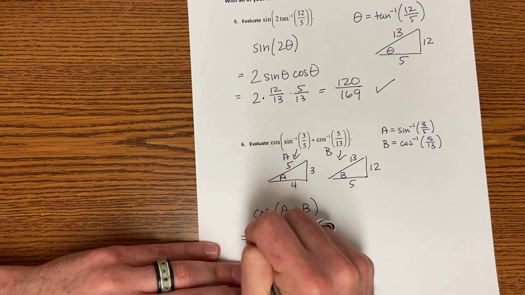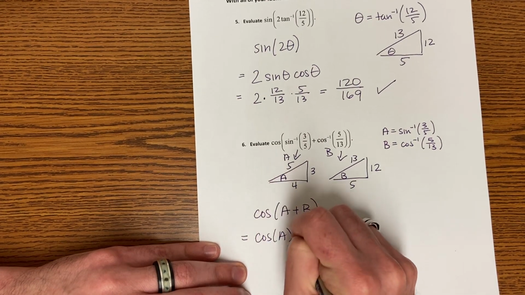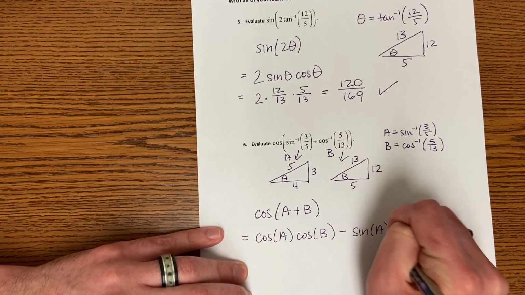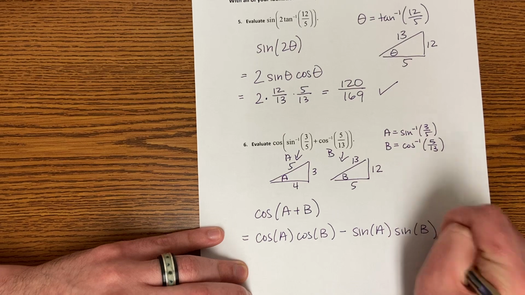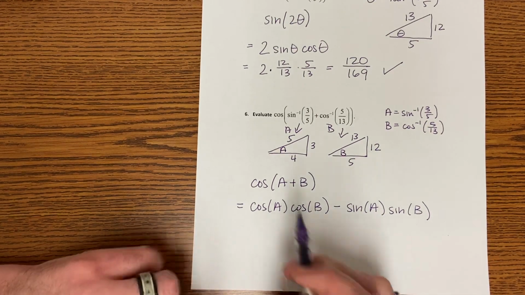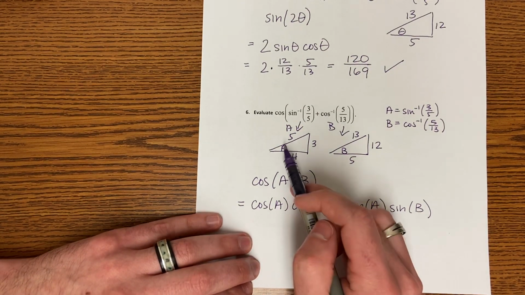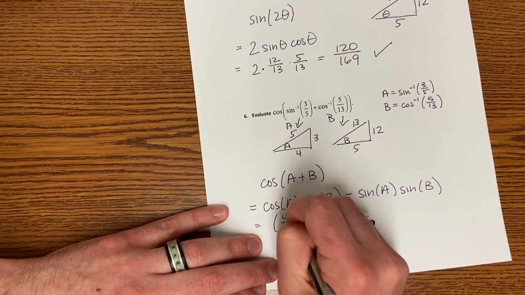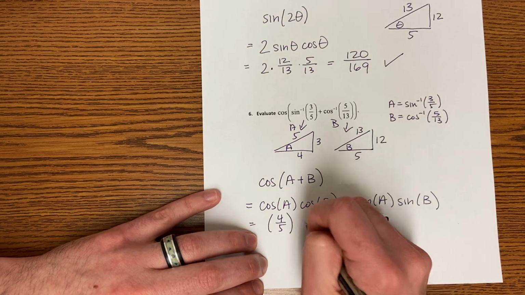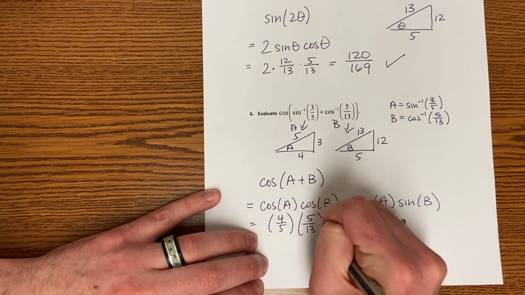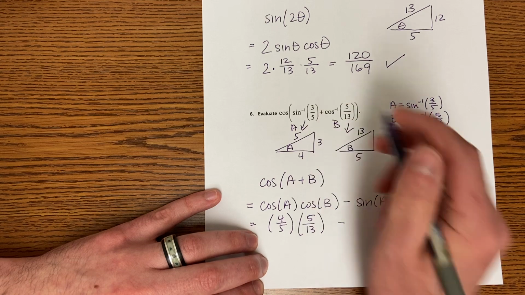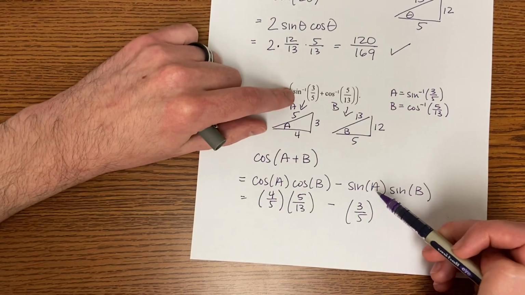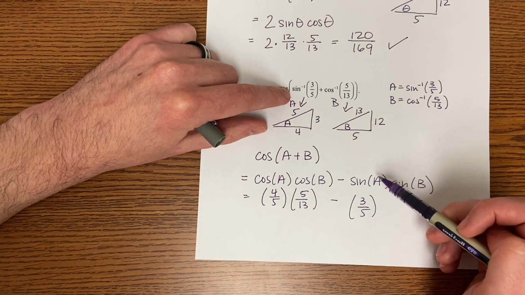And we know that this is cosine A, cosine B, minus sine A, sine B. Cosine of A, adjacent over hypotenuse, 4/5. Cosine B, adjacent over hypotenuse, 5/13. Sine of A, 3/5. And you'll notice the sine of A should match the inverse sine here.